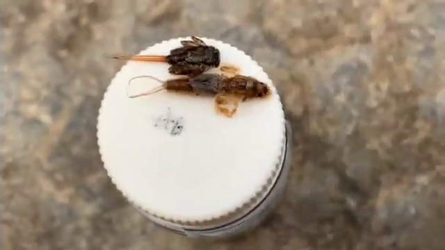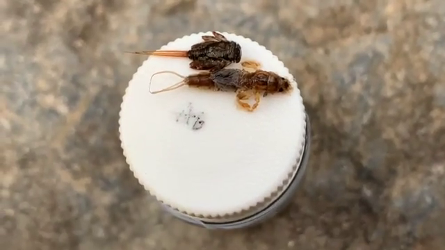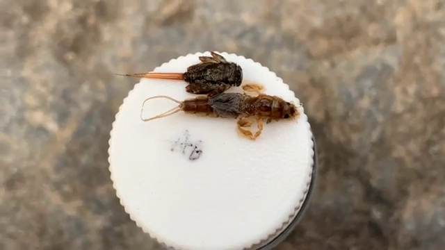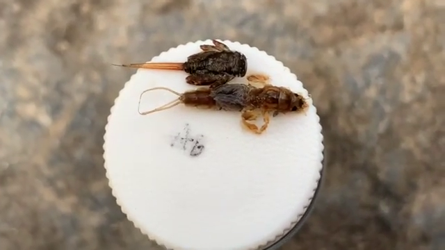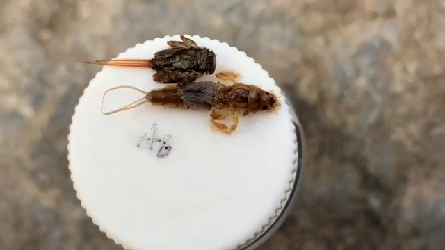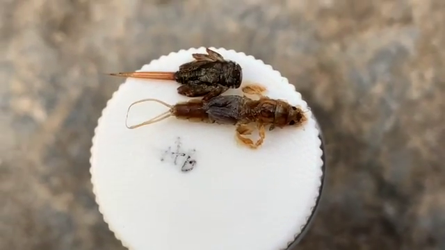So here we have 2 different types of Ephemeroptera. The easiest way to identify Ephemeroptera or mayflies are the 3 tails coming off the back. Sometimes they're bright red like the example on the top, and sometimes they're a little bit of a duller color like the one on the bottom.